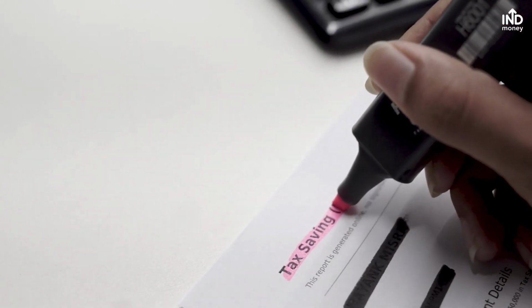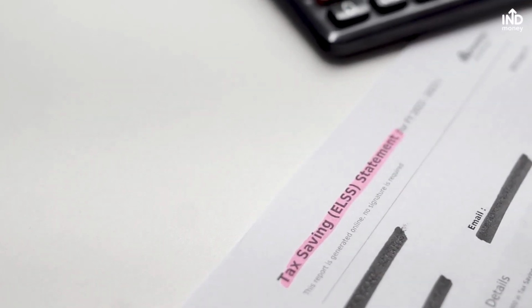Now, if you have tax-saving mutual funds that are known as ELSS, that is Equity-Linked Savings Scheme, then you must mention them while filing your income tax so that you can get some benefits in minimizing your taxable income. These documents can be obtained from mutual fund companies or companies like INDmoney.